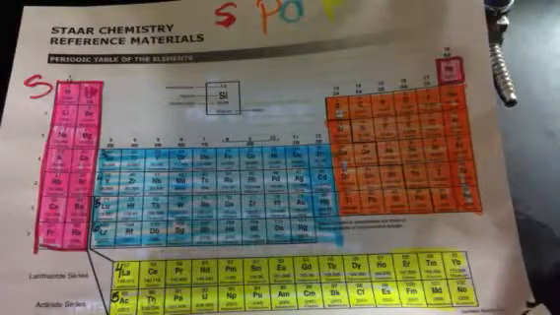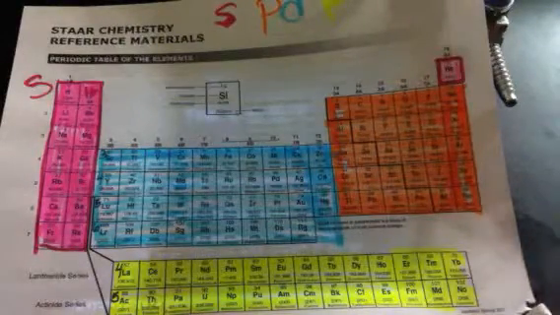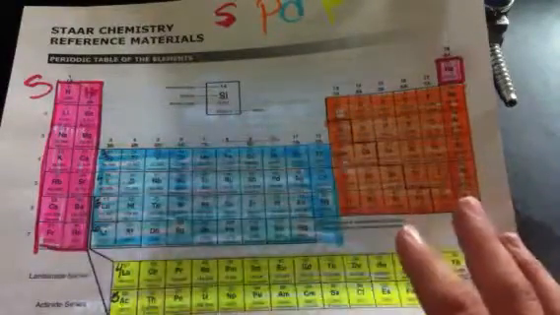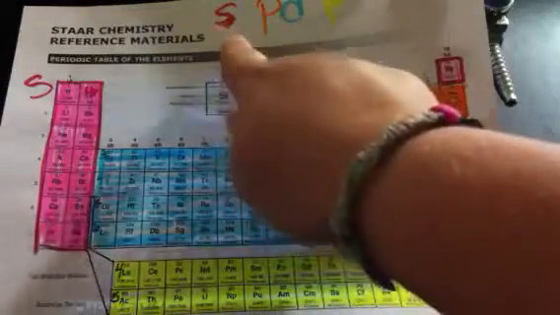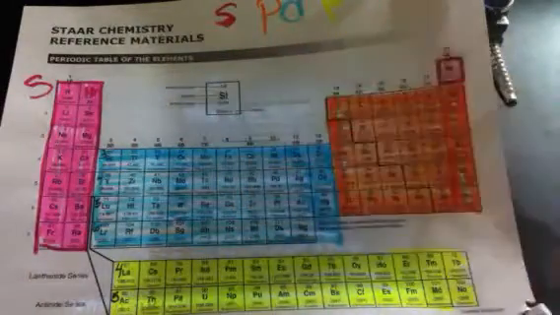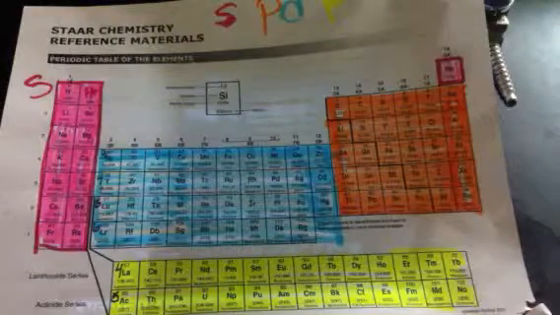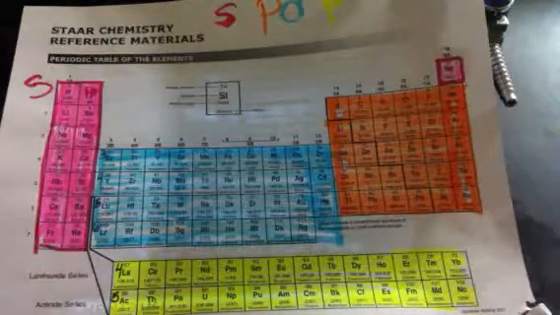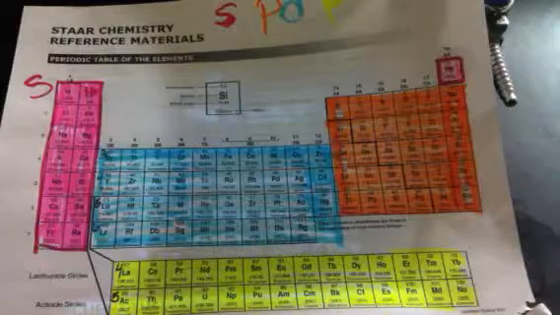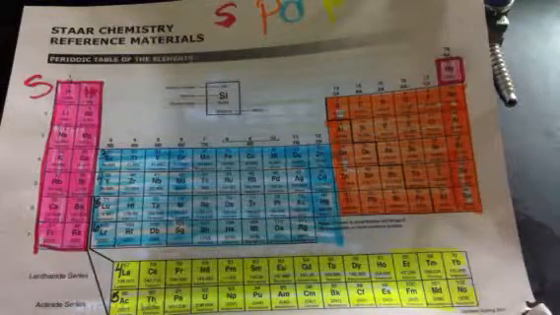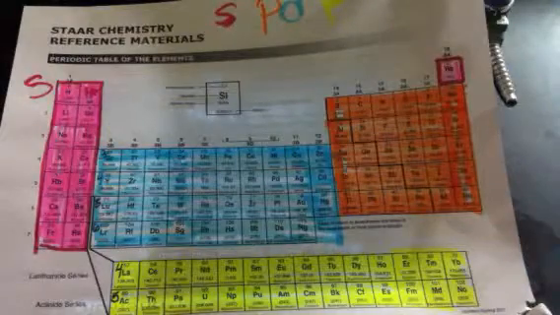So I want you to color up your periodic table like this. You don't have to use pink, blue, whatever. Use whatever colors you have as long as you can read them. Make sure you put at the top S, P, D, F to remind yourself that the S block is the lowest, P block is the second highest after the S block. Then you have the D block, which has more energy than the P block, and then the F block has higher amounts of energy than the SPD.